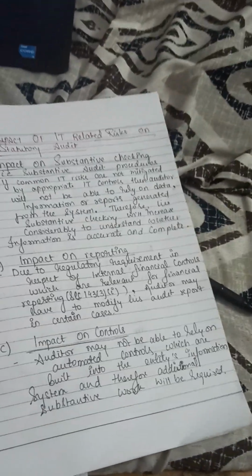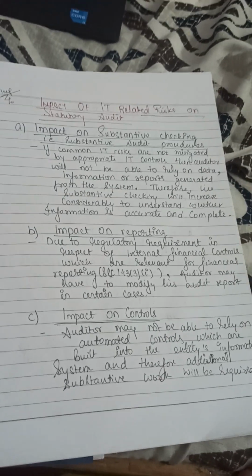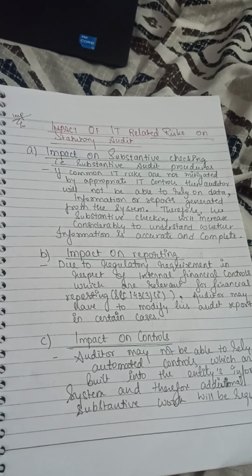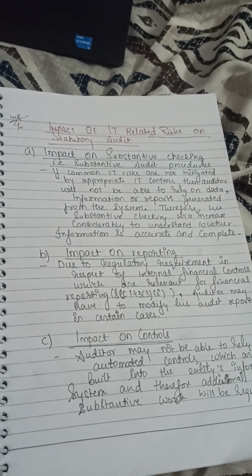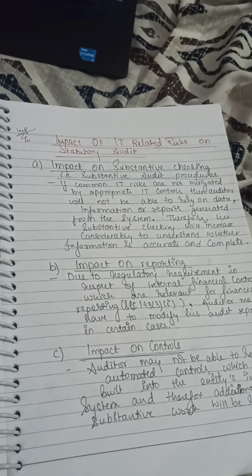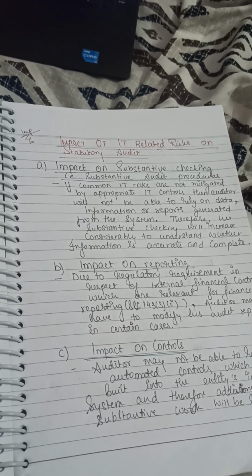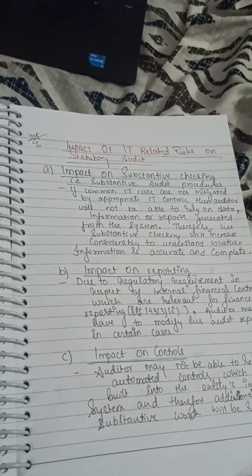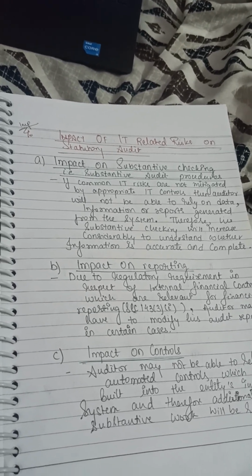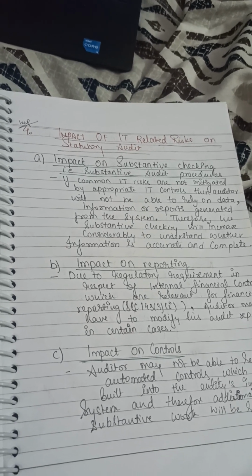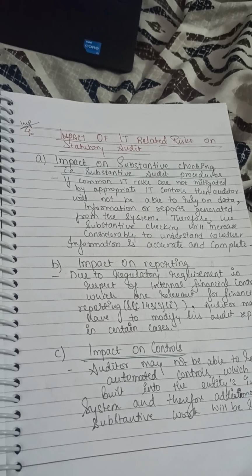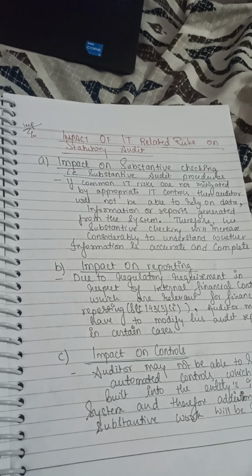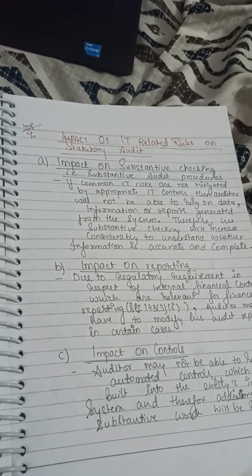Impact of IT related risk on statutory audit. Impact on substantive checking, that is substantive audit procedures. If common IT risks are not mitigated by appropriate IT controls, then auditor will not be able to rely on data, information or reports generated from the system. Therefore, his substantive checking will increase considerably to understand whether information is accurate and complete.